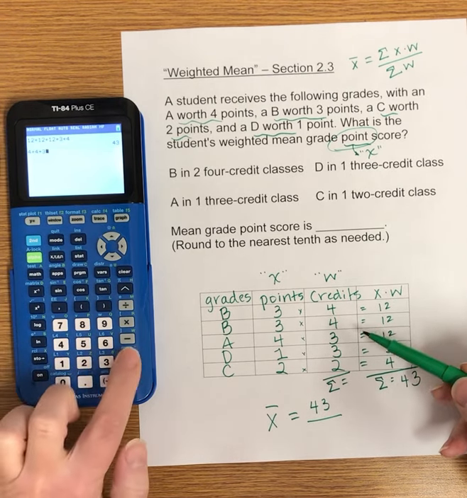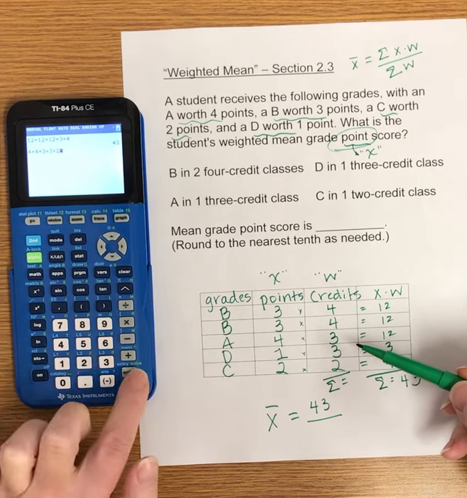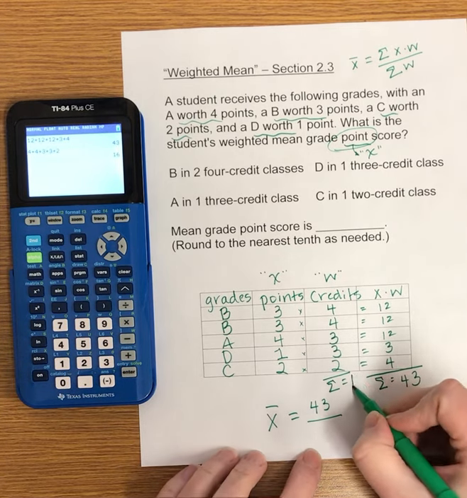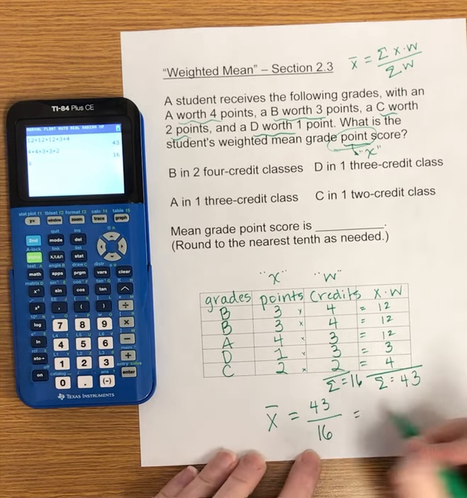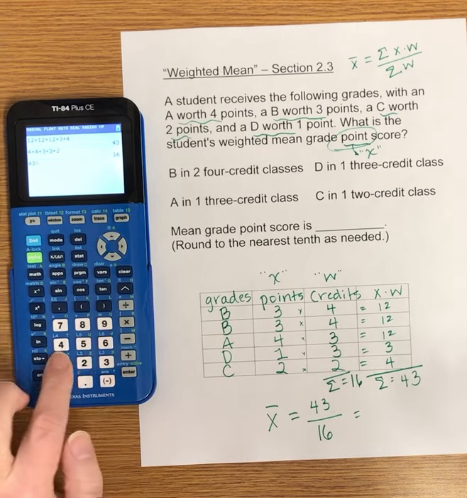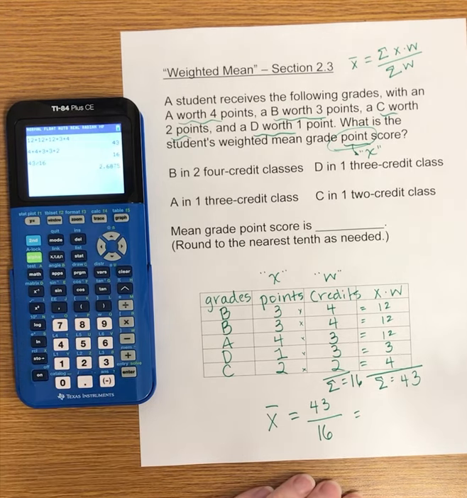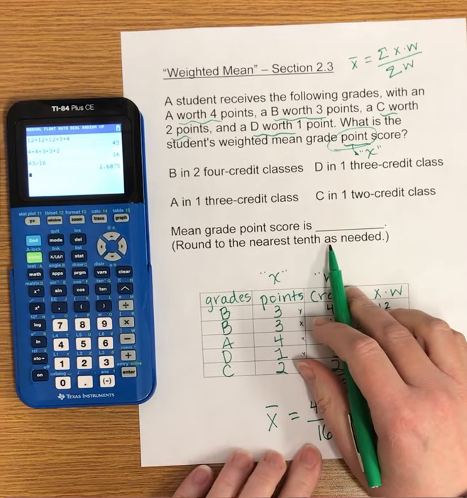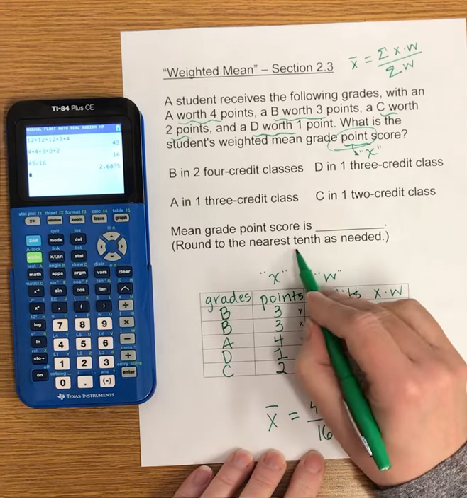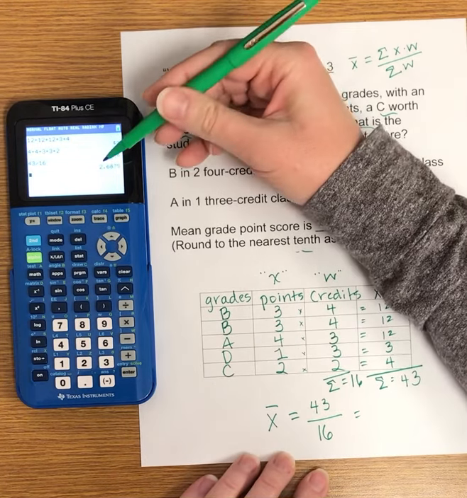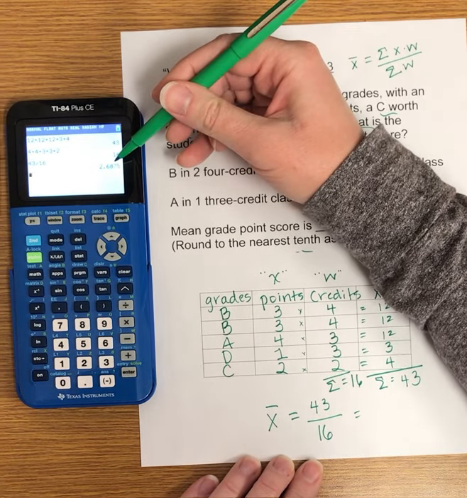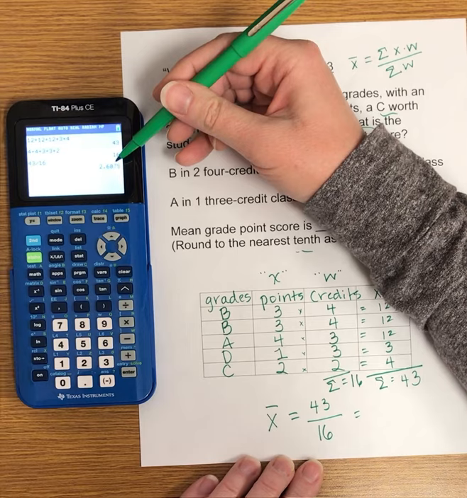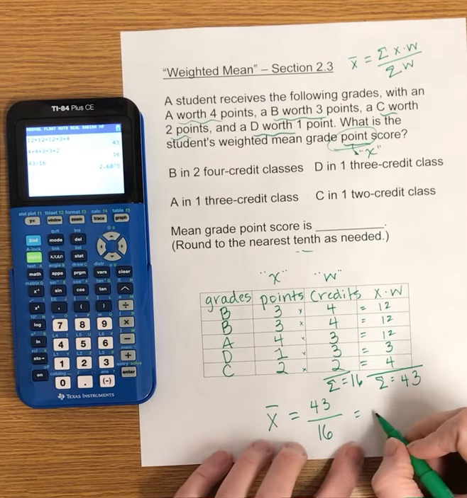4 plus 4 plus 3 plus 3 plus 2 means we want to divide by 16. So 43 divided by 16. And we're asked to round to the nearest tenth as needed. Tenth means 1 decimal place, so we want to look at the 2nd decimal place, the 8. Since that's bigger than 5, we're going to round this up to 2.7.